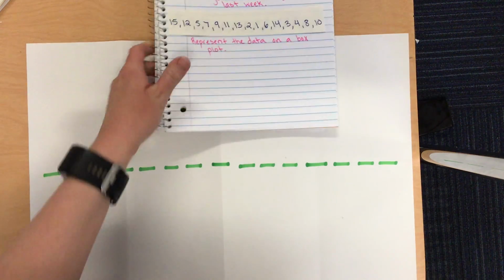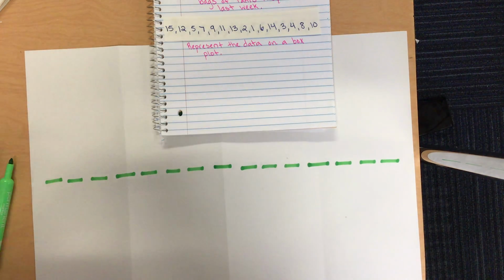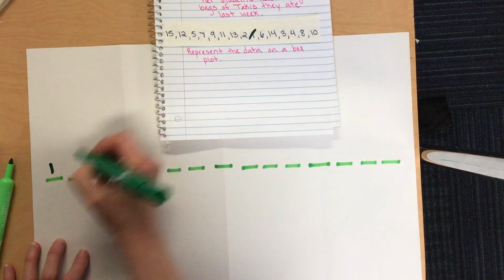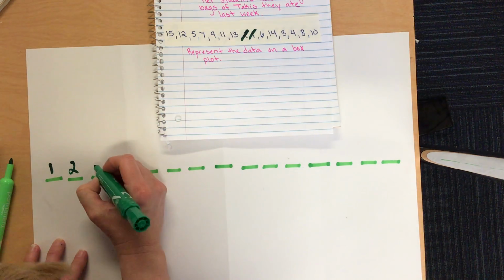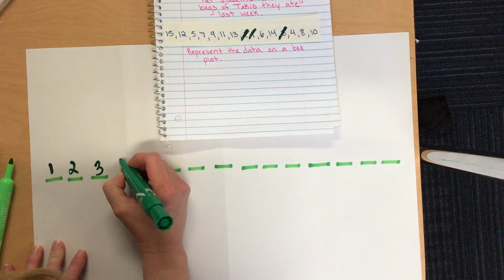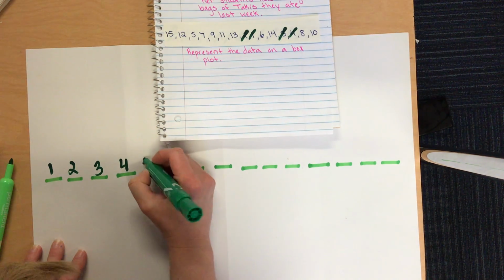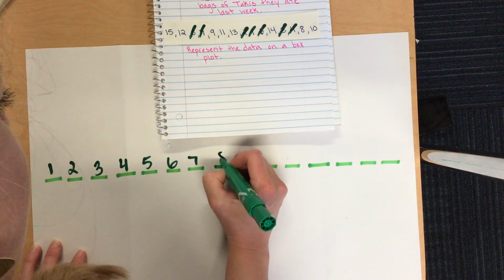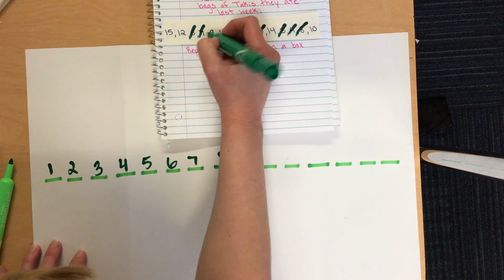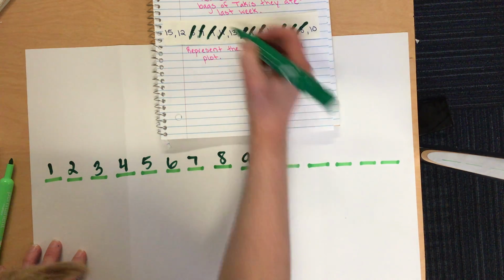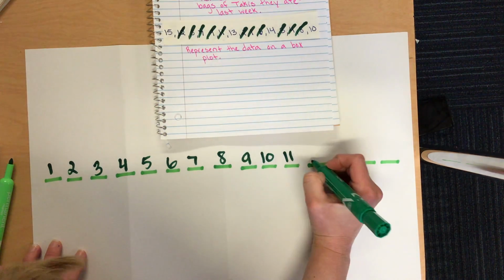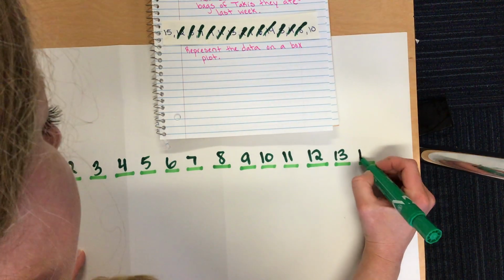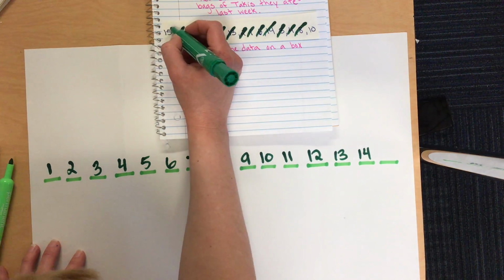Smallest number I see is the number 1. So I have 1, 2, make sure you cross off as you go to make sure we get all our numbers. 3, 4, 5, 6, 7, 8, 9, 10, 11, 12, 13, 14, and 15. Yes, I did go all the way from 1 to 15. And I did that intentionally.